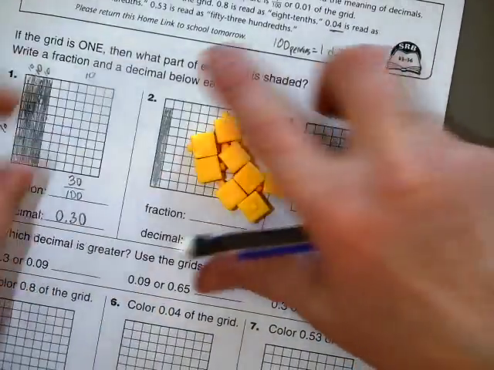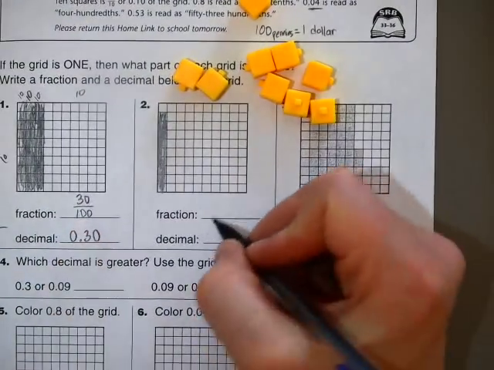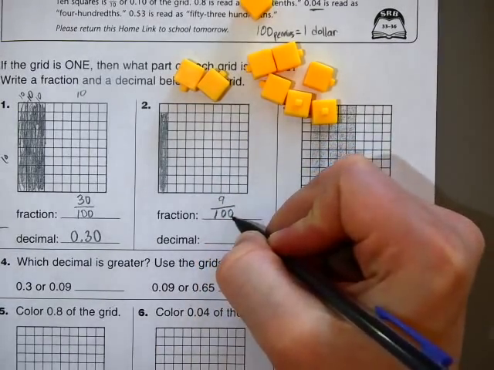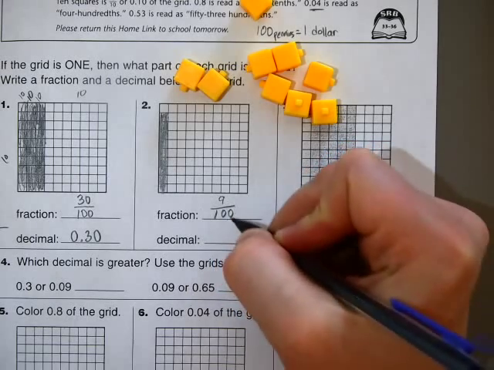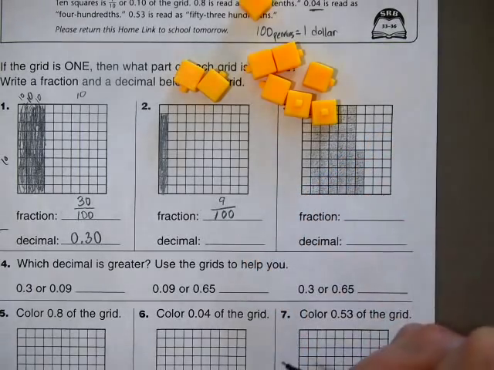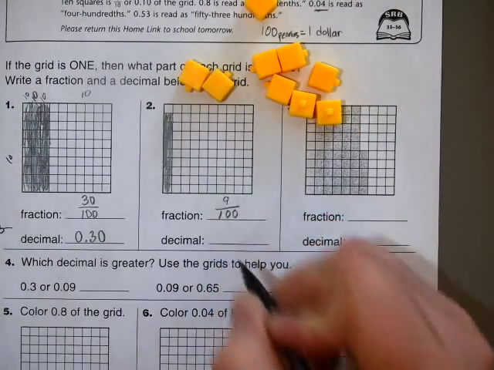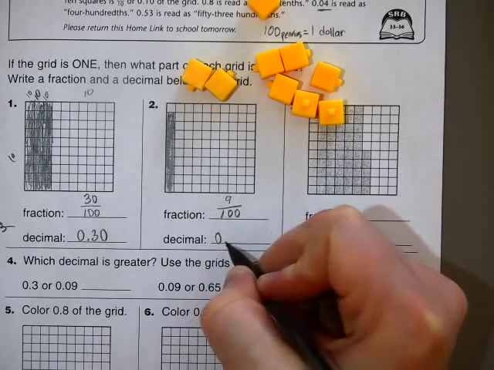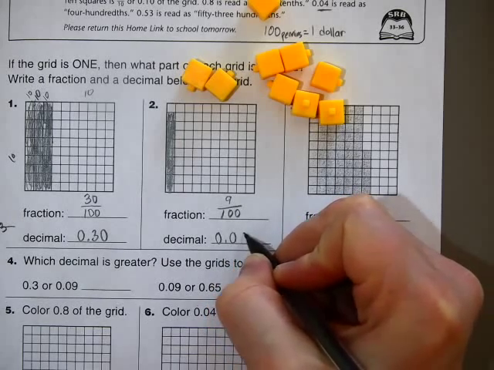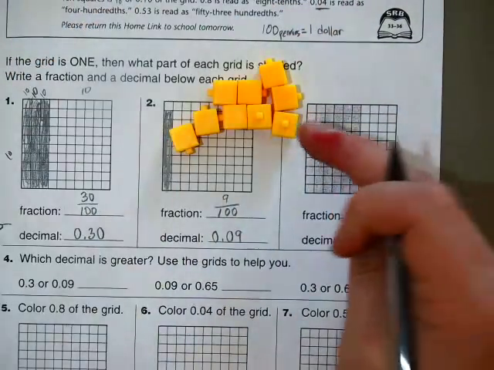I have 9 shaded. So again, I have 100 in all, because these flats, these squares here are the same. I put 100 on the bottom, and then I'm going to put 9 on the top. So this is my denominator, this is my numerator. I have 9 hundredths. And when I read this, I want to make sure that I read it as 9 hundredths. Okay, so I'm going to say 0.09, because it's 9 hundredths. It's just like 9 little cubes, 9 cents over here.